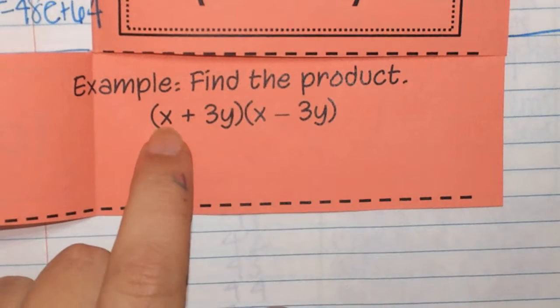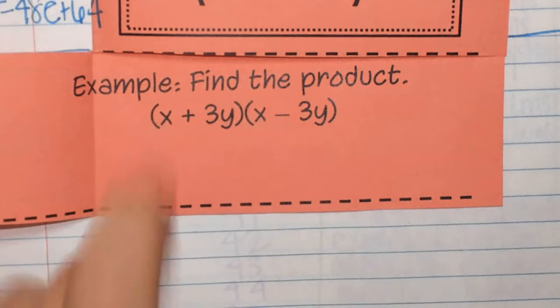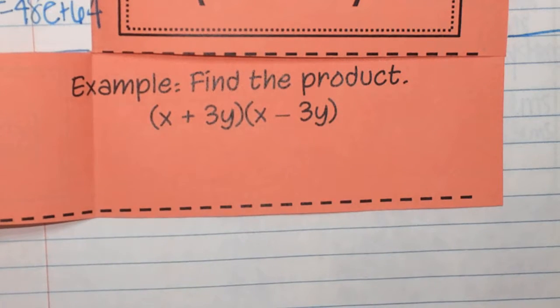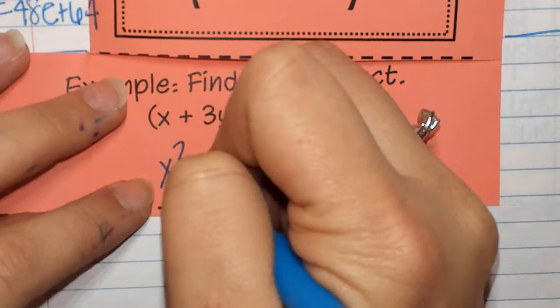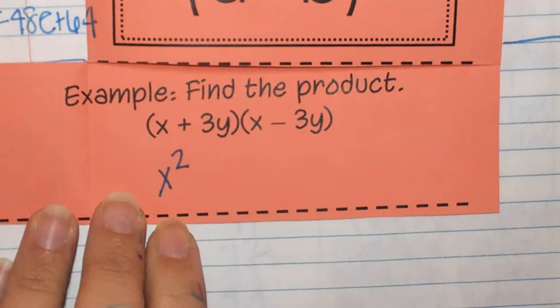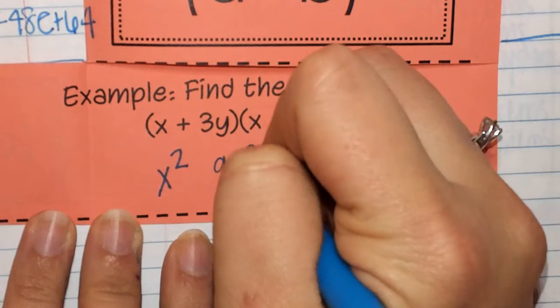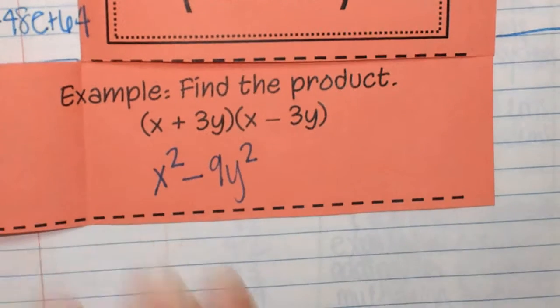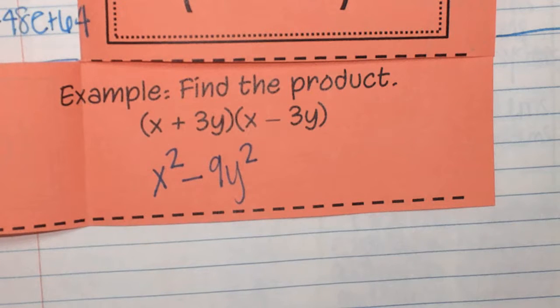All right, so first step is to square these. So what's our A this time? And when we square X, what do we get? X squared. Okay? Then we square 3y. When we square that, what do we get? 9y squared. Awesome. And then the last step, subtract. That's it. Is that like 9x squared? No, this is x squared minus 9y squared. You can't combine those.